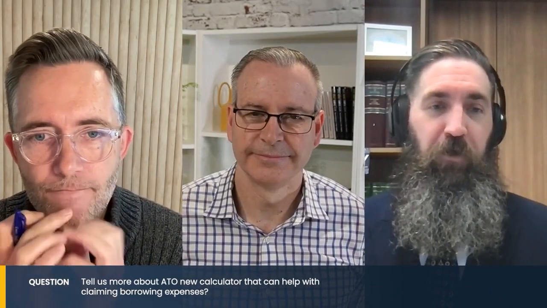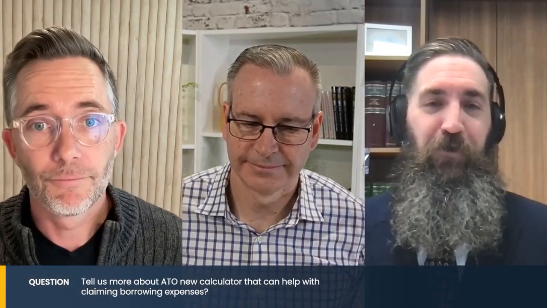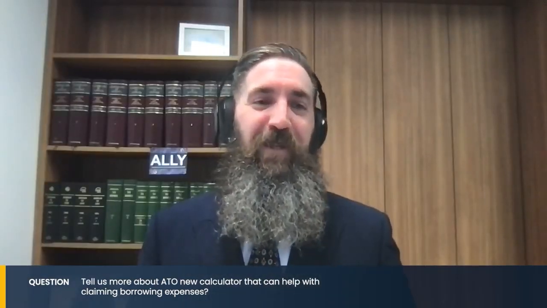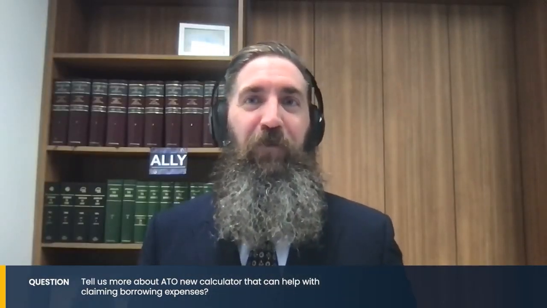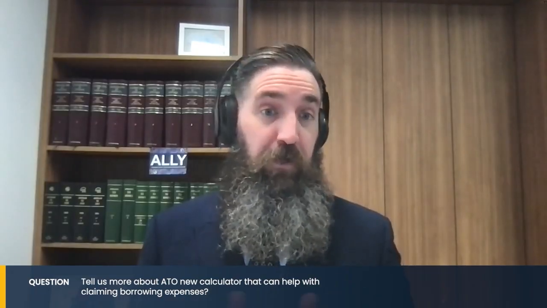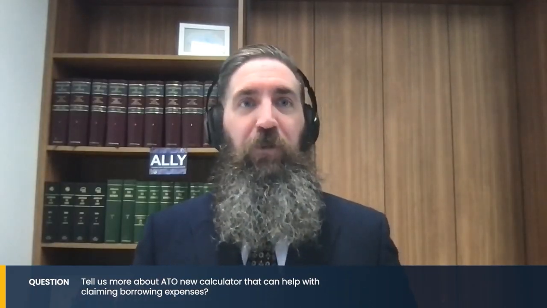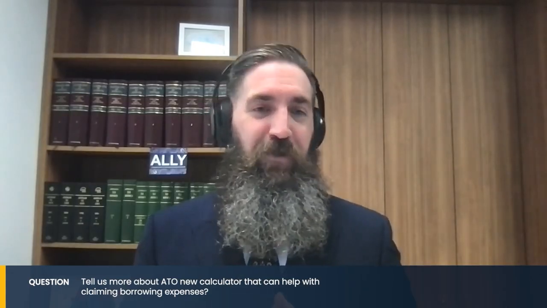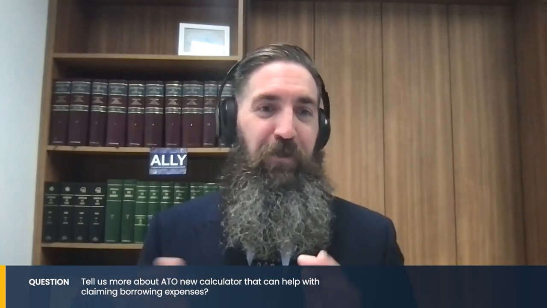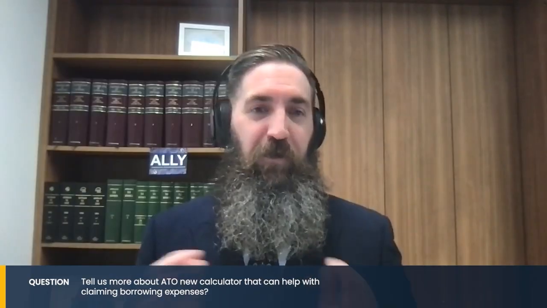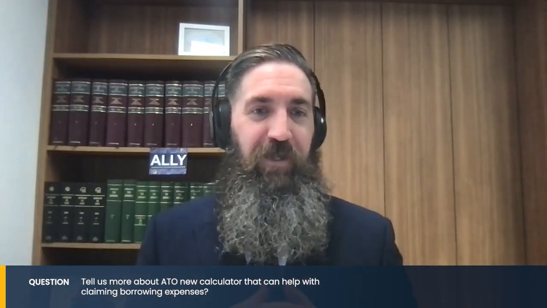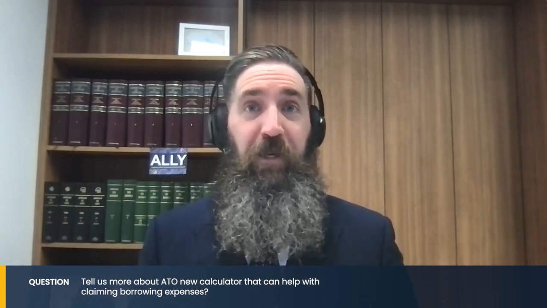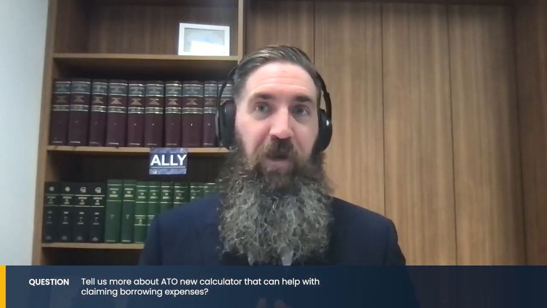So when your borrowing expenses are more than $100 in total, which is almost everyone these days, right? Then you need to calculate and spread your expenses over a 5-year period, or the term of the loan, whichever's shorter. And so odds are that you won't be buying your property on 1 July at the start of the income year. So you also need to pro rata that between the first year and the last year, depending on how many days in the year. So we have a new borrowing expenses calculator, which will help you to get that expense right.